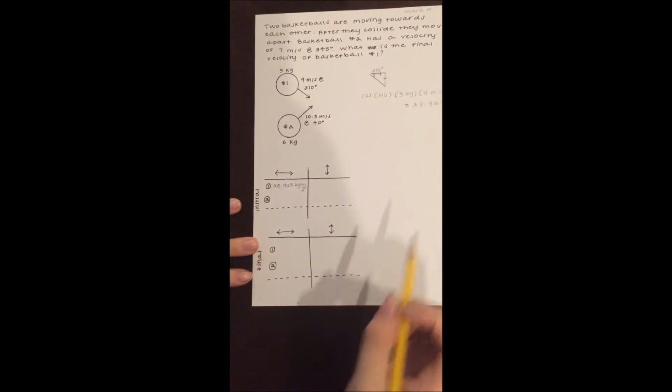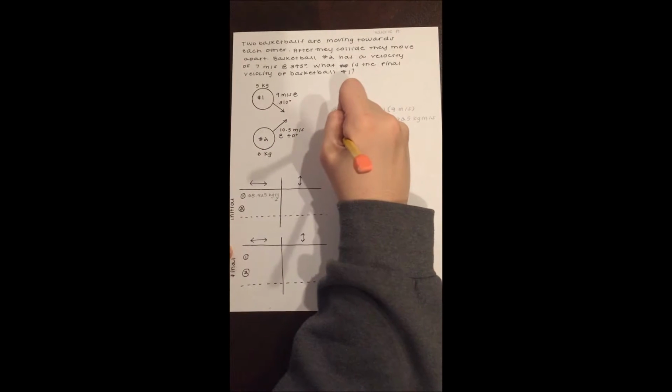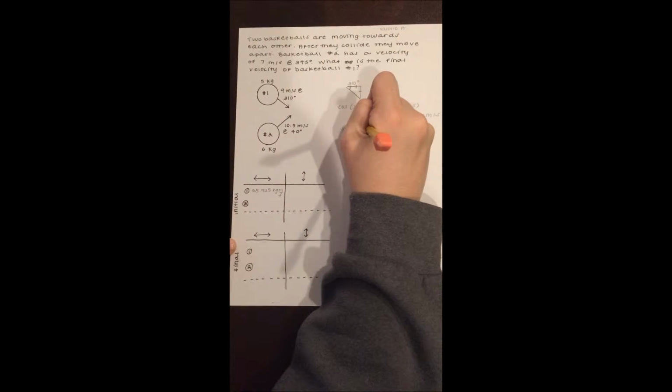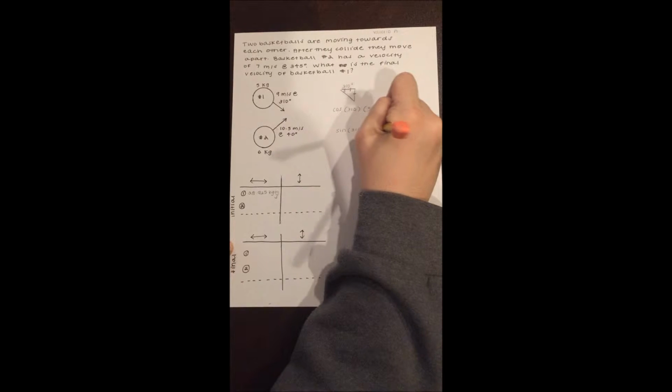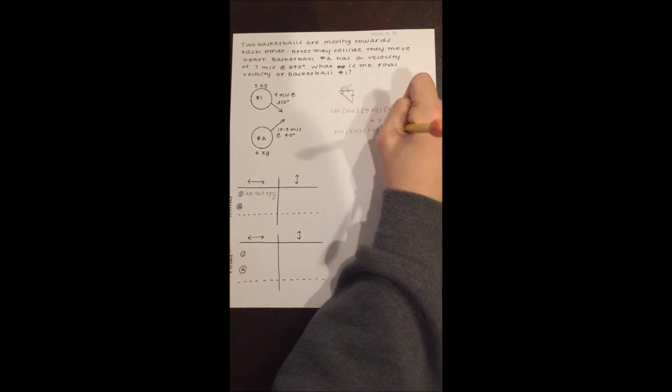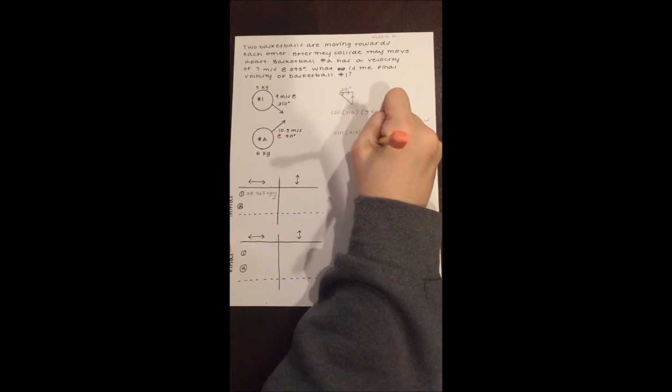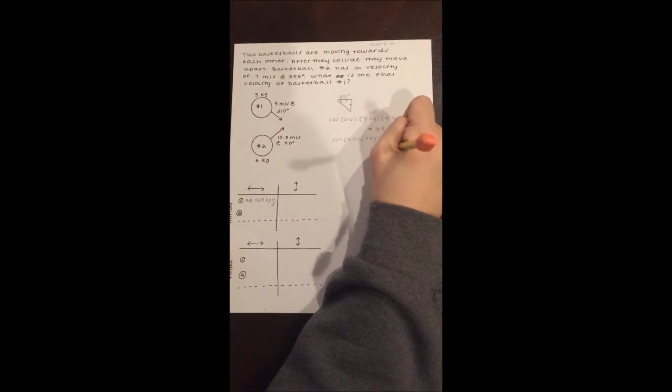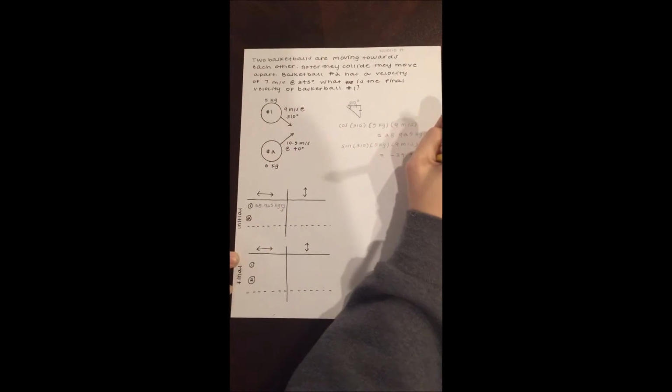And then we could solve for the vertical component. So we would just do sine of 310 degrees times 5 kilograms times the initial 9 meters per second, which would give us negative 34.472 kilogram meters per second.